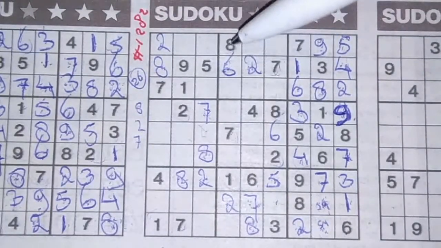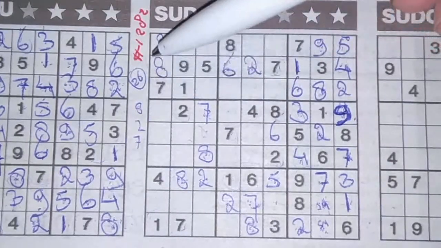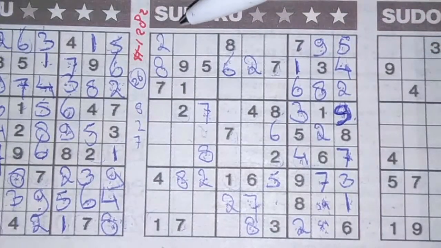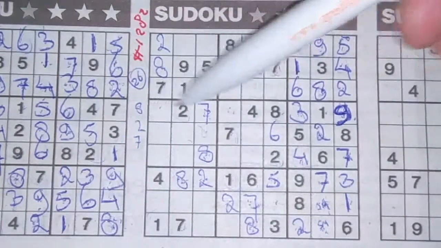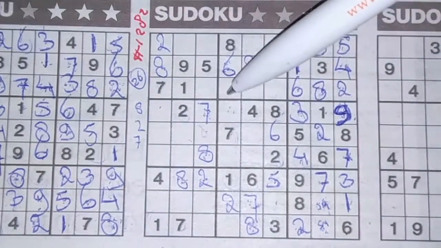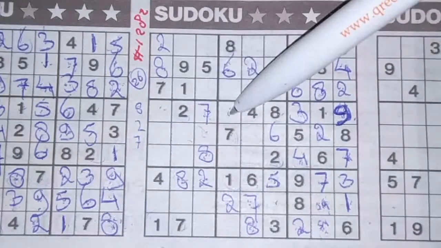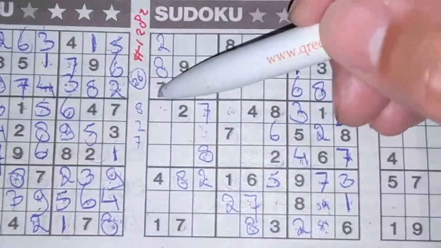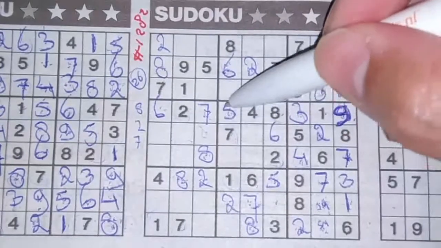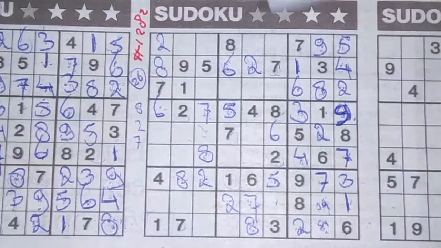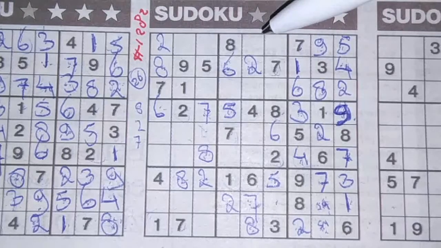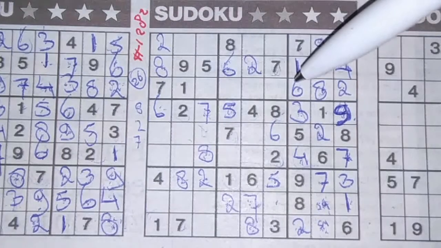Alright. Can I fill this? Yes, 2 missing numbers in this row. For the numbers 5 and 6, we have a 6 here, no 6 there. 6 should be here, and the 5 goes there. Then 3, 1, 3.